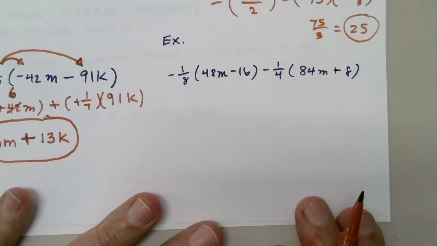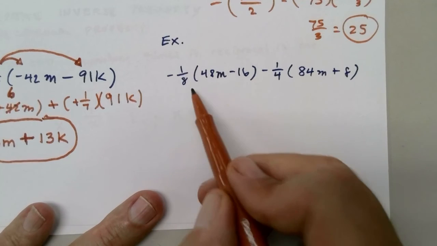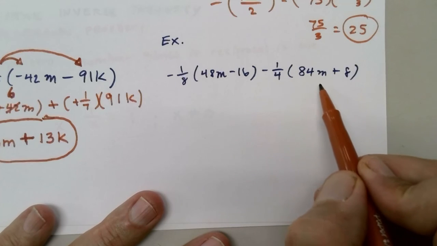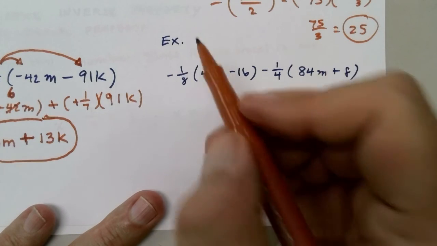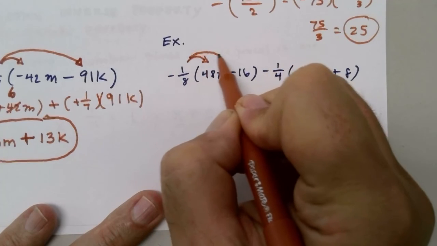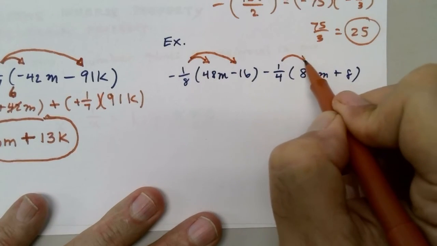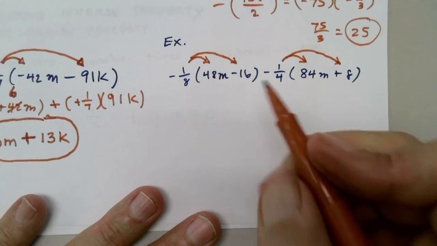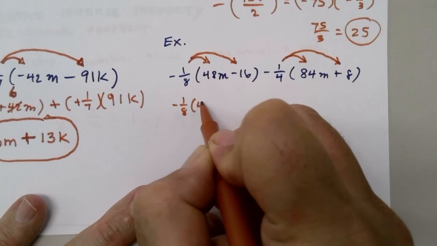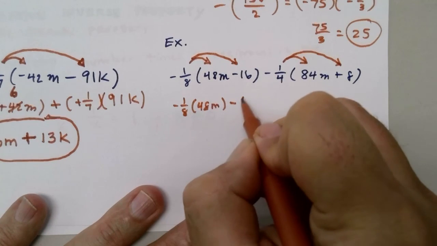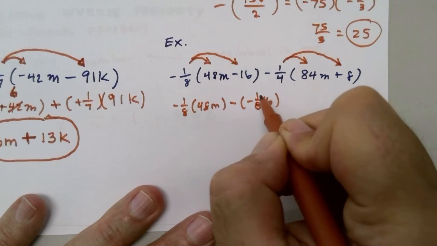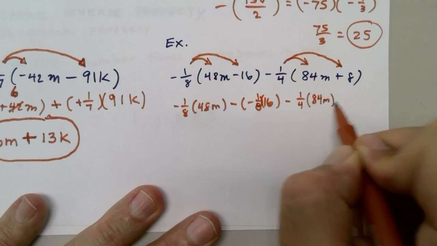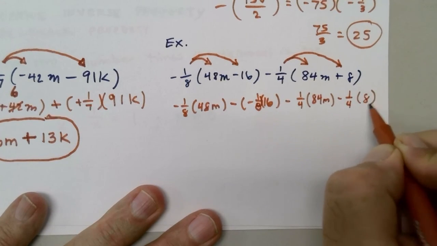So this one, again, I would suggest you pause it and try it before you do it. So I have negative 1/8 times quantity 48m minus 16 minus 1/4 times quantity 84m plus 8. All right, so hopefully you paused it. This is how you solve it. So I have two distributions going on. And again, I'm going to show a lot of work. I don't know if I would necessarily do all this. So there's our universal sign for distribution. I have negative 1/8 times 48m minus negative 1/8 times 16 minus 1/4 times 84m minus 1/4 times 8.